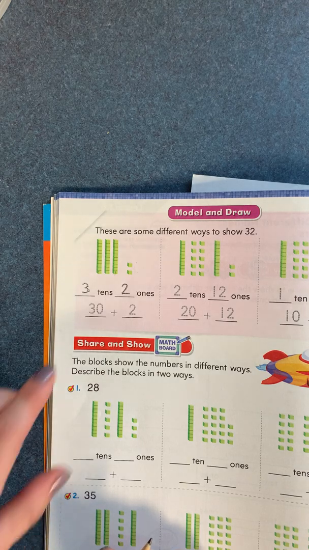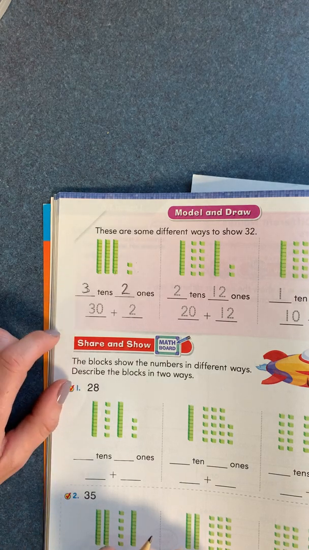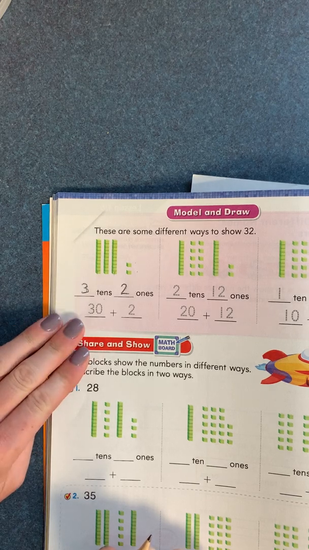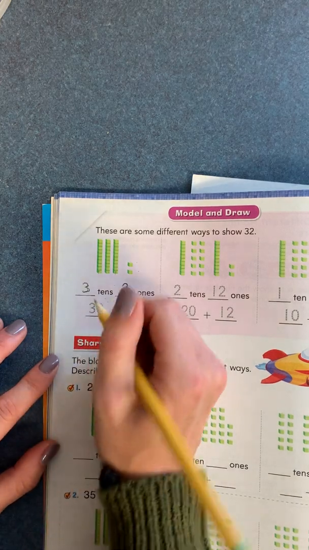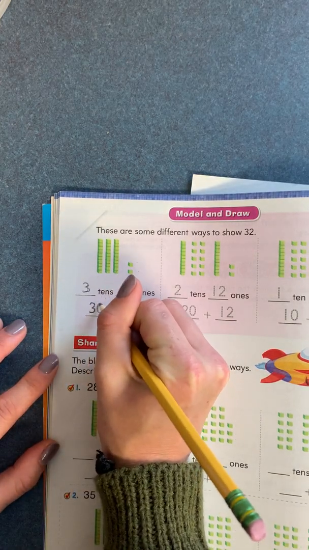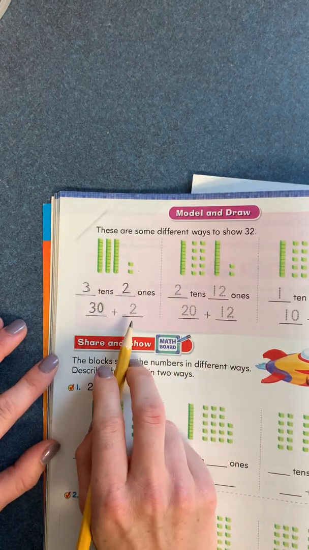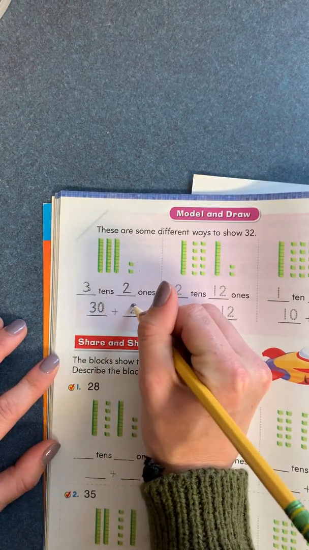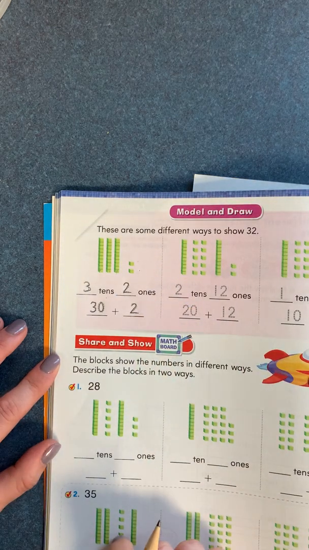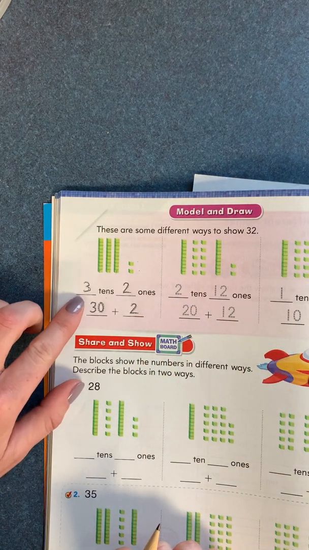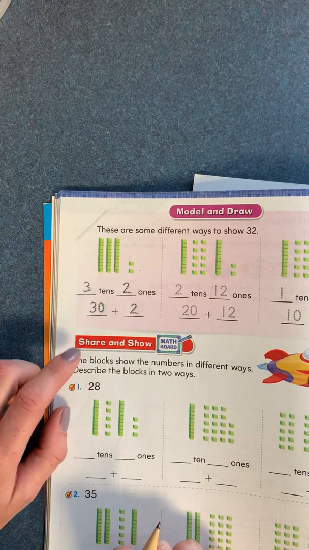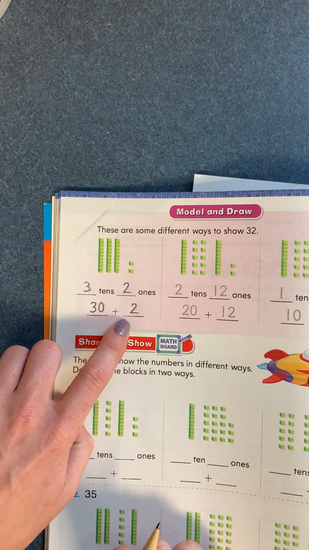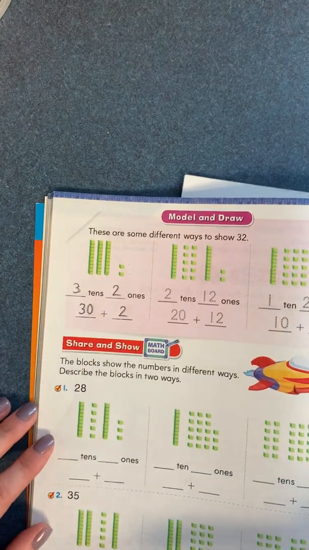So if we take our 3 10s and our 2 1s, we can write it out in expanded form. So we know that 3 10s is actually what value? Well, if we count by 10s, 10, 20, 30. We counted 3 10s and that got us to the number 30. So go ahead and trace that in your book for me. And then we know that we have 2 1s. So the value of 32 can be shown as 3 10s and 2 1s, or written in expanded form as 30 plus 2.